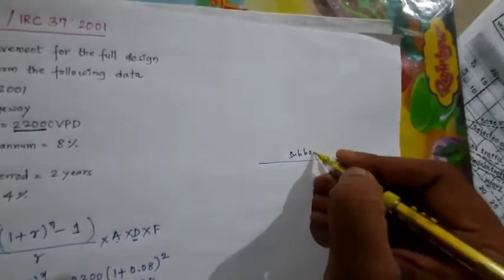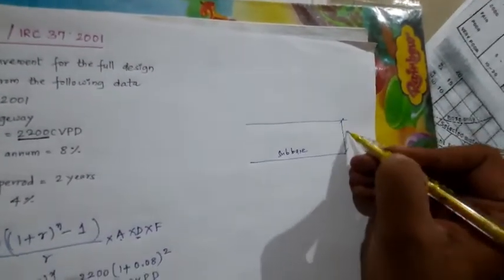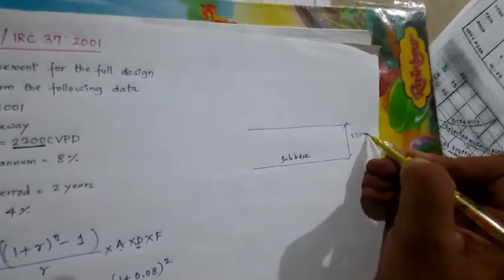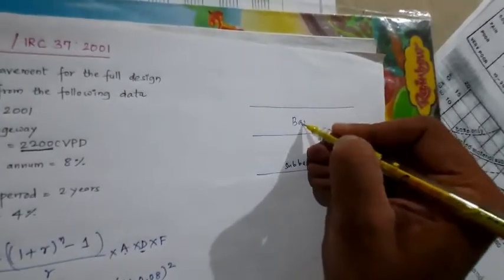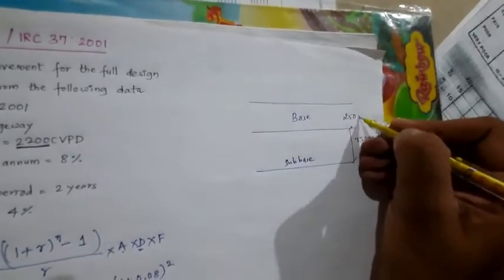If you do the interpolation, then you have to draw the graph or a chart, you can say. The first layer is obviously the sub-base, which has 330 mm. Then I have the base, which has 250 mm.